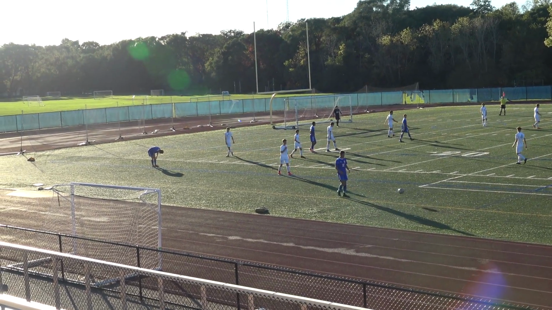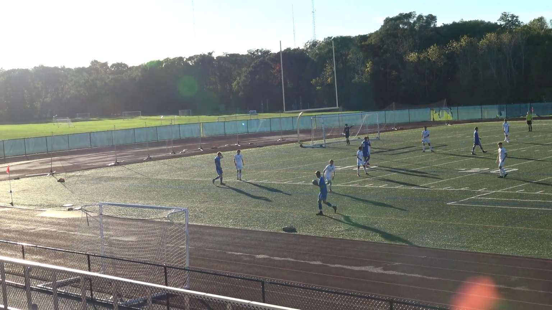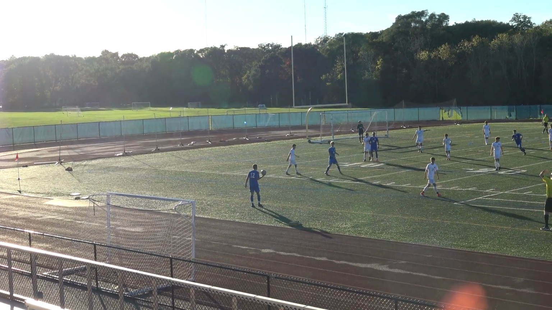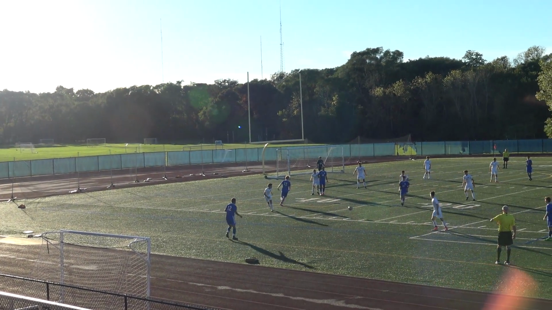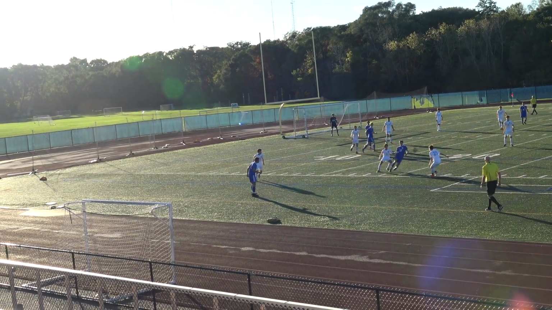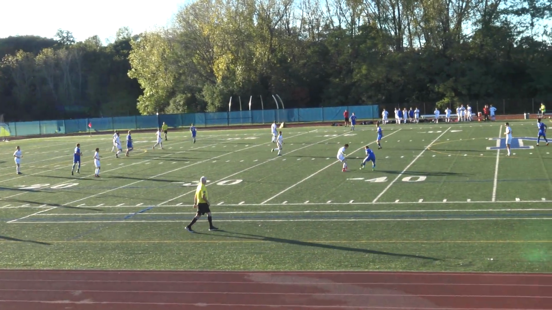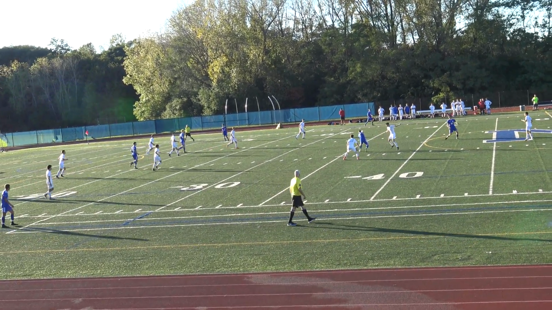We're 13:15 into the second half. It's 1-1. 12 on the throw-in for Newton South. 12 throws it in to 17. 17 brings it back to 2. 2 at the top. Tom's on him. Tom tries to take it away.